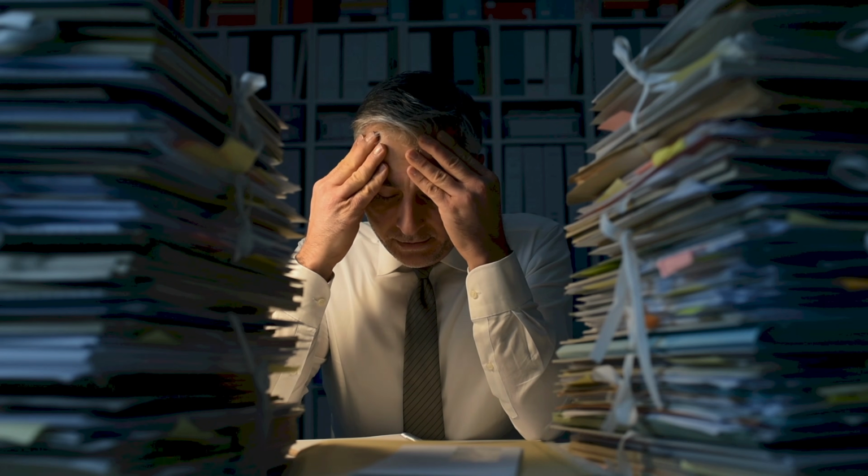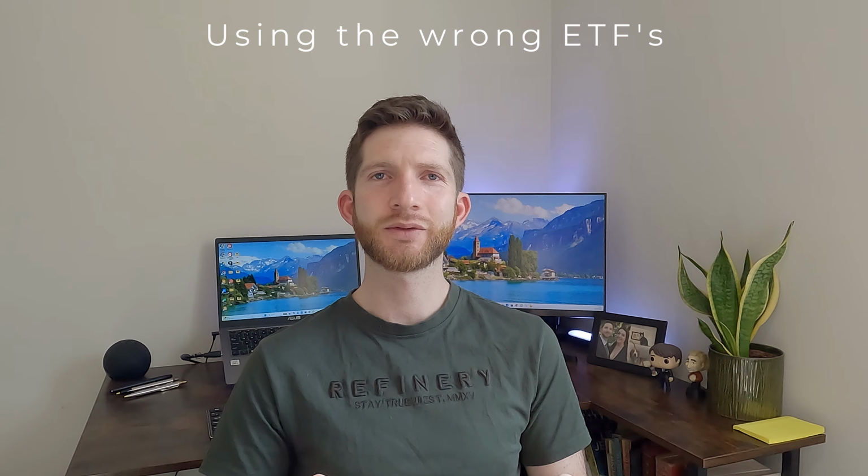So the next mistake I made is one that literally lost me money, and it's a mistake that is completely avoidable and one that I think personally a lot of people using Trading 212 are making right now, this very second, maybe even you. And that mistake that I made was investing in the wrong versions of ETFs.